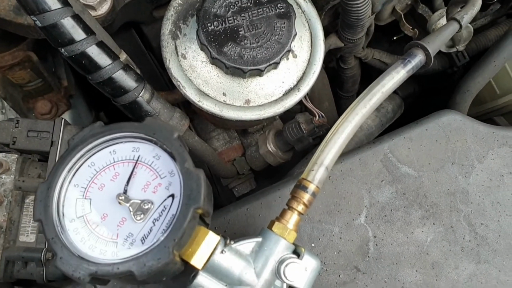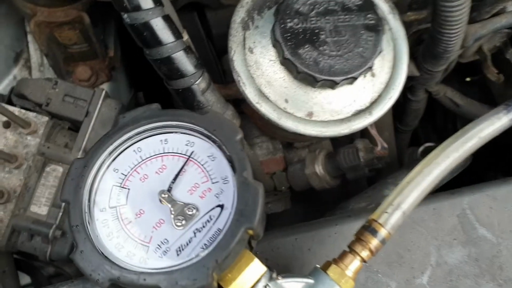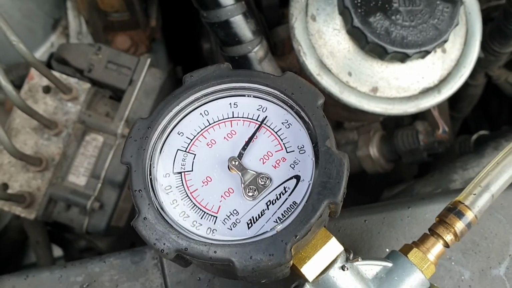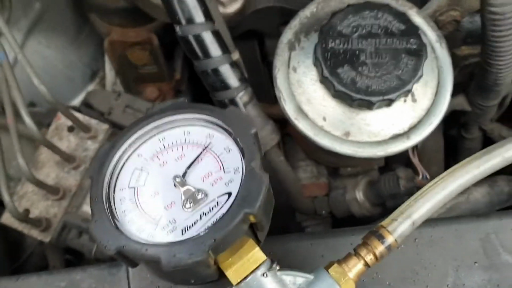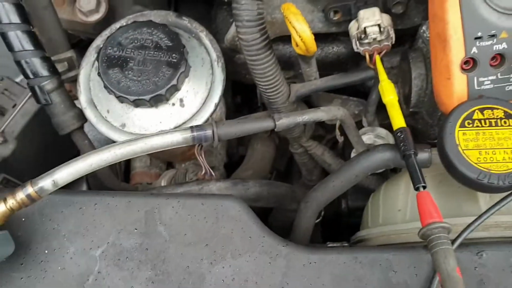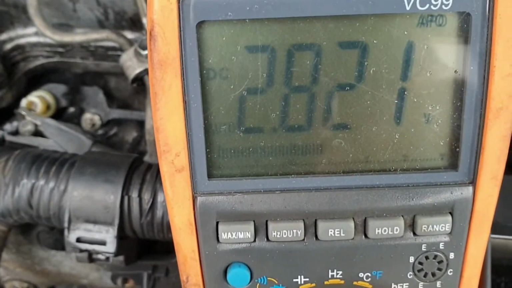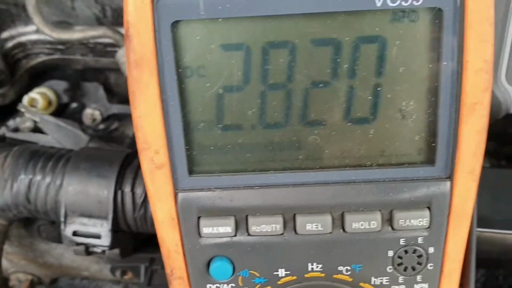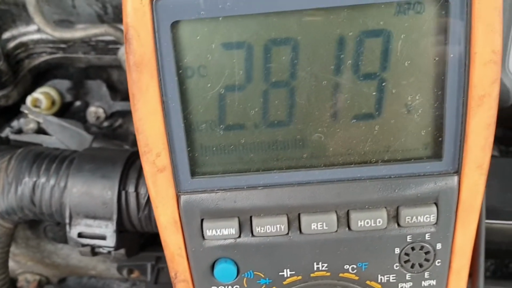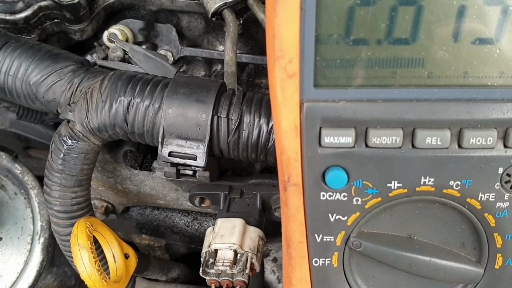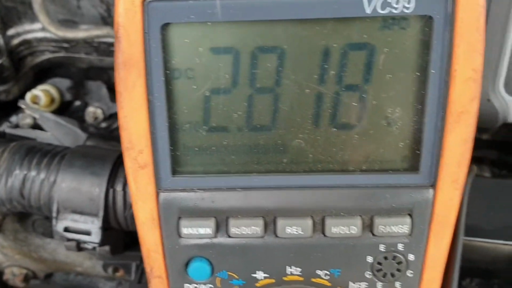So, yeah, I have applied 21 psi of pressure to the inlet manifold pressure sensor, and as you can see, the signal voltage is 2.818.